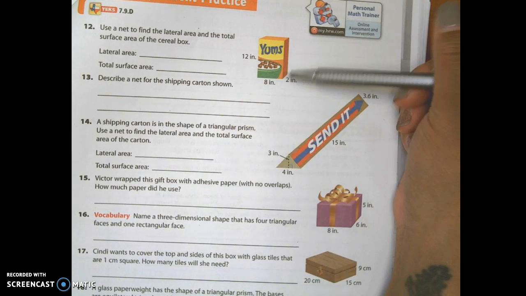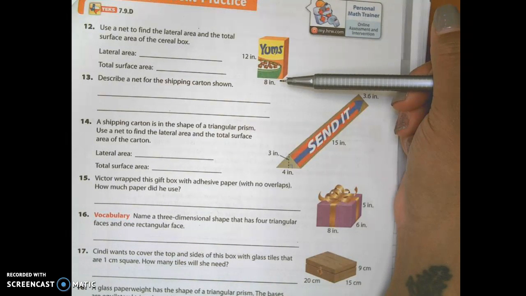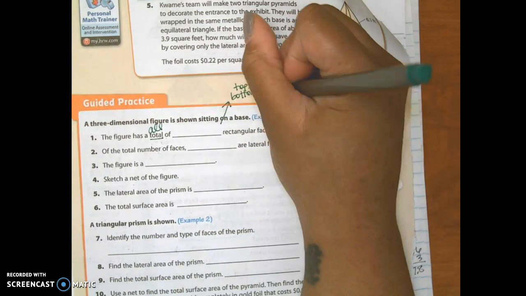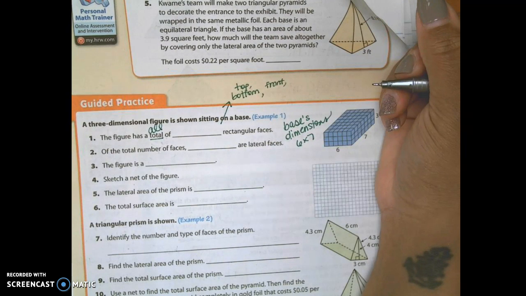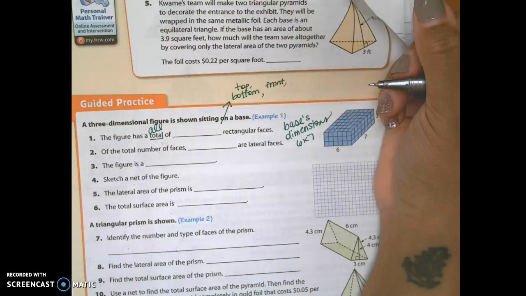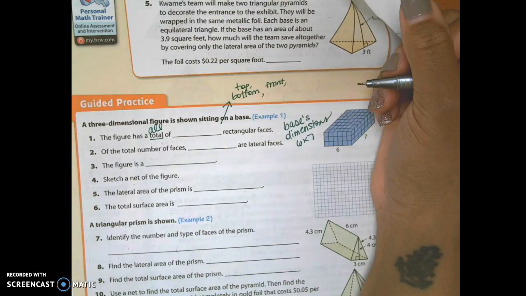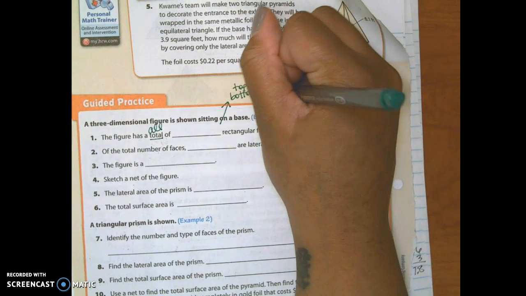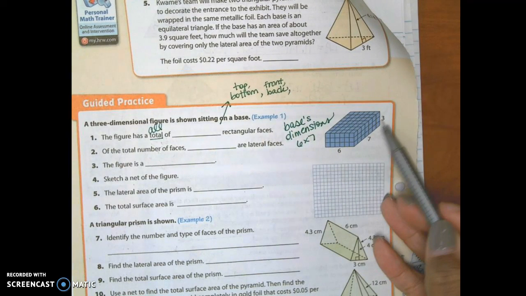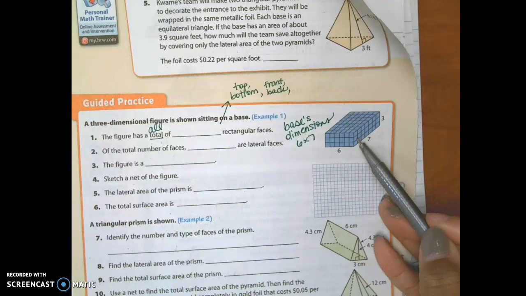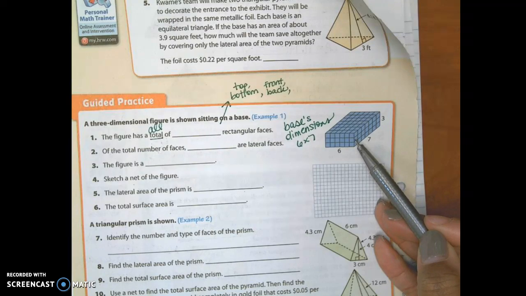This is the what? And the face is located where, ladies and gentlemen? The front. Thank you. Top and bottom. Front and what? Thank you. And this face is the what? Which side?